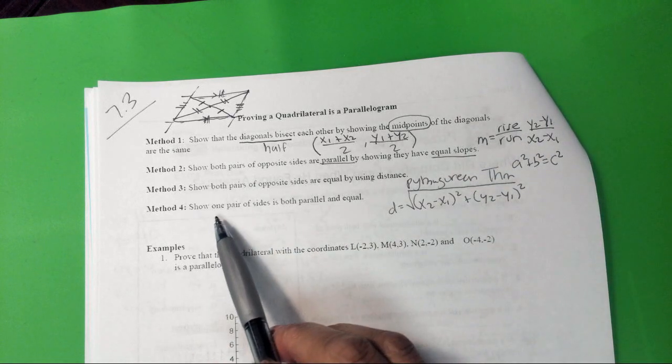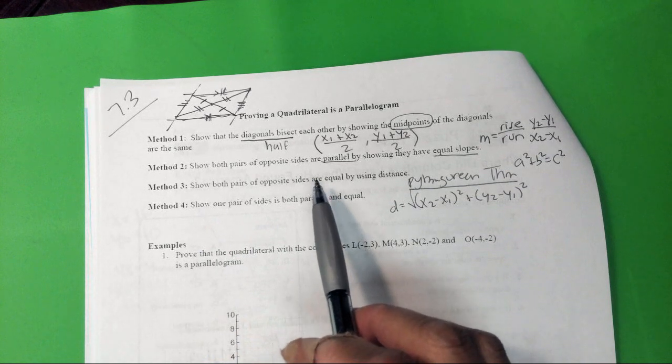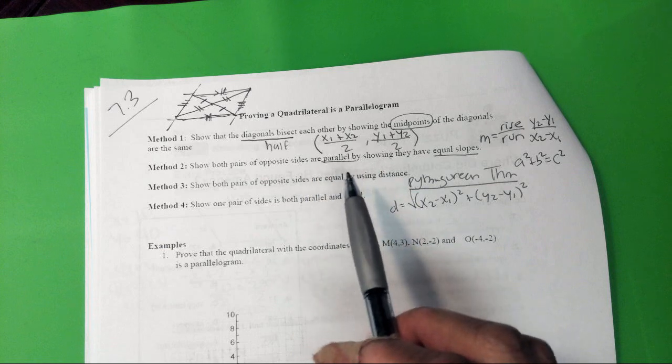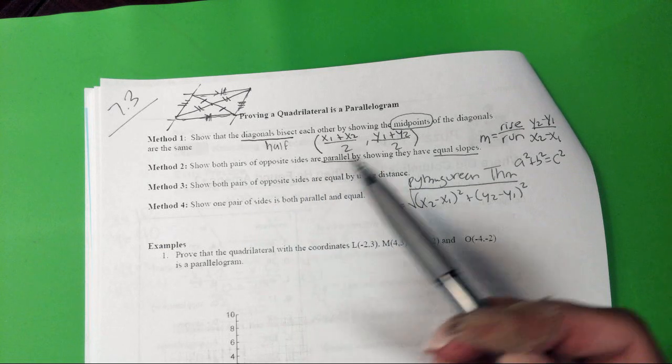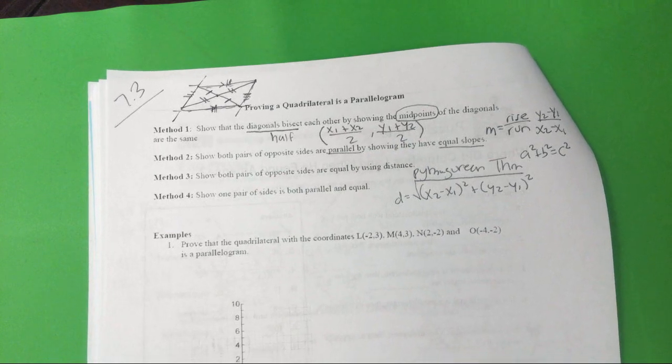And then for number 4, it just shows one pair of sides both parallel and equal. That's pretty much method 2 and 3, so we'll actually be showing all 3 of really this evidence, and number 4 is kind of just given to you verbatim. So let's go on to our first example.